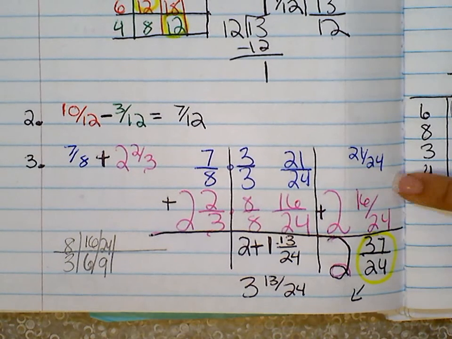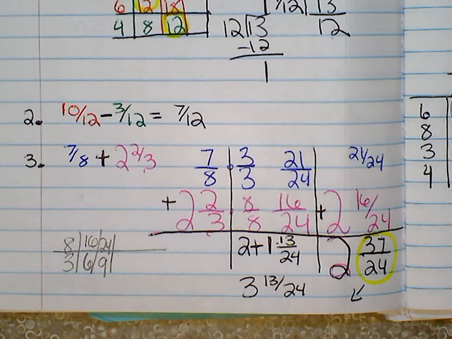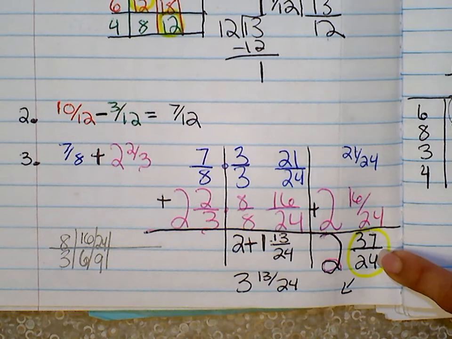Stop it. So then we just bring our whole number down because we don't have another one to add it to. And then we add the numerator, but we keep the denominator the same. All right. But then what is this called right here?